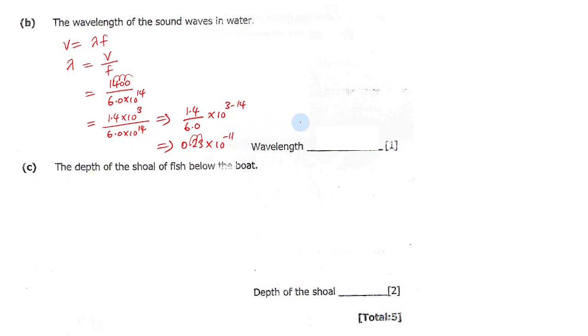So let me put 2.3 times 10 to the power, I'll just subtract 1, so it will be negative 10 meters. So 2.3 times 10 to the power negative 10 meters as the wavelength.